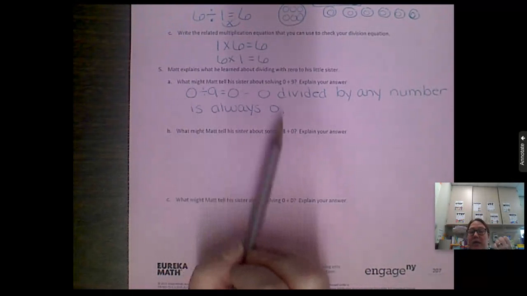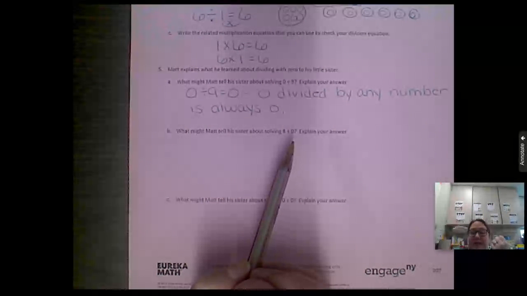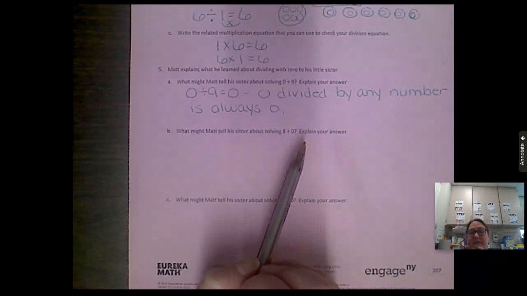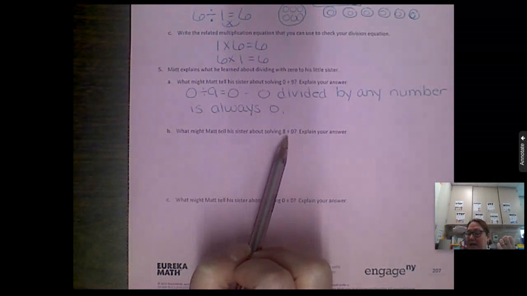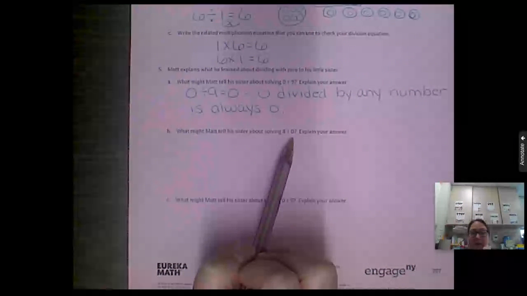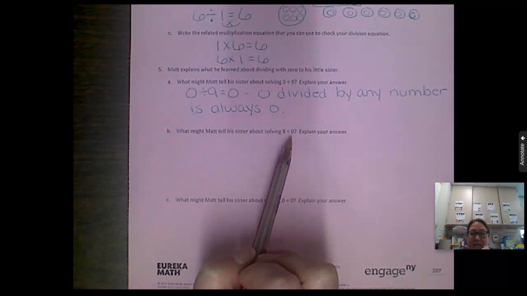We can have 0 divided by a number, but we can't have a number divided by 0 because it doesn't work, because we would still have those 8 cookies left over. And we know that anything times or when we're dividing with 0 always equals 0. So if I have 8 cookies and I try to divide that by 0, I still have those 8 cookies left, but that's not how it works. So you can't divide by 0.